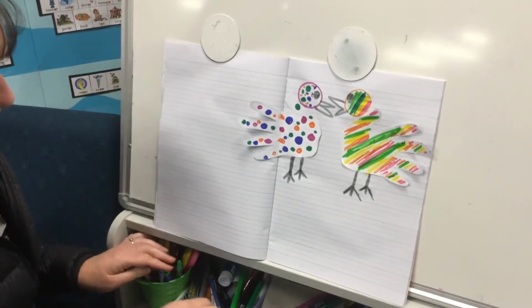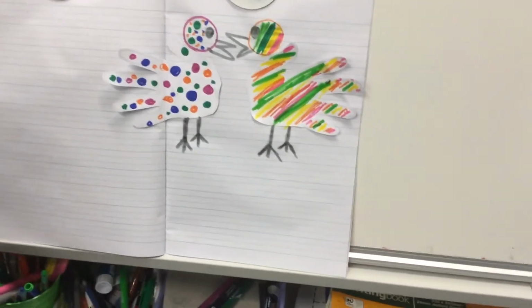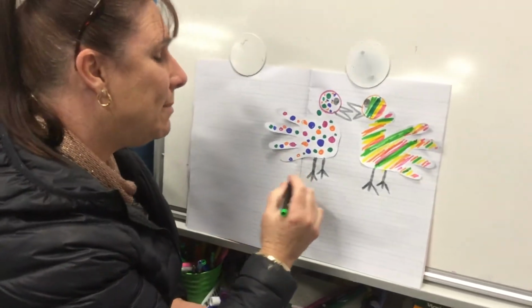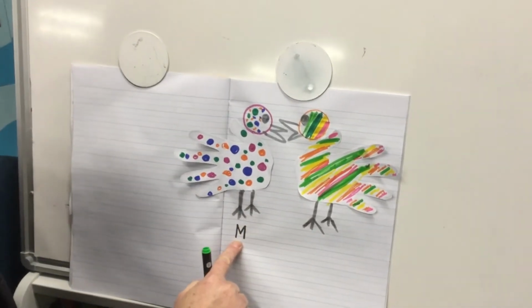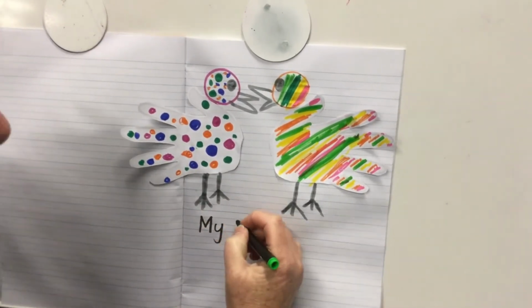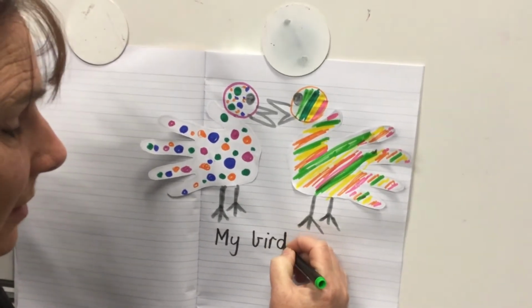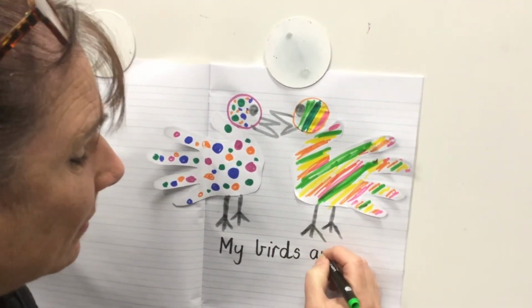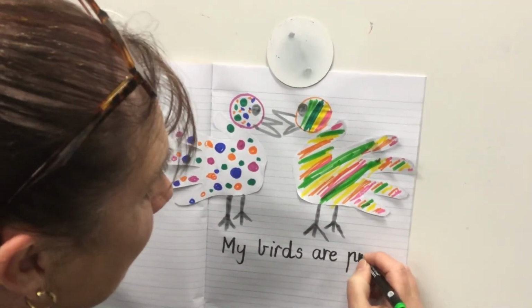Now, underneath I'm going to write some sentences about my birds. So, what do you think we could start with in the sentence? Maybe my, and we're going to do a capital M, uppercase M, because we always start a sentence with a capital letter. So, my birds. Now, bird's on the thrust chart, so you can have a look at that. Right at the top. My birds are pretty. Yes, because they are pretty. Very colourful.